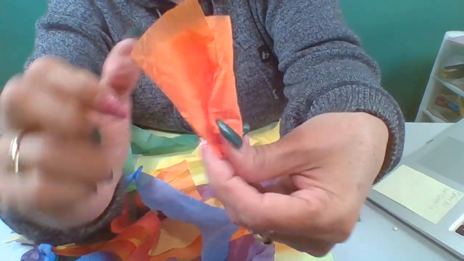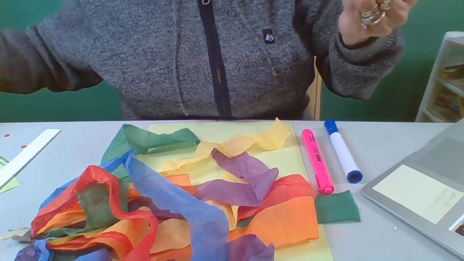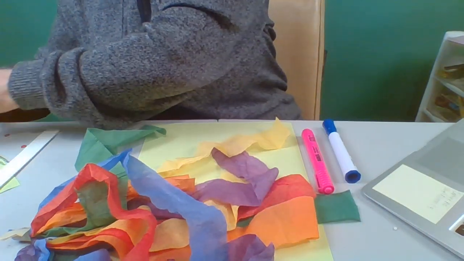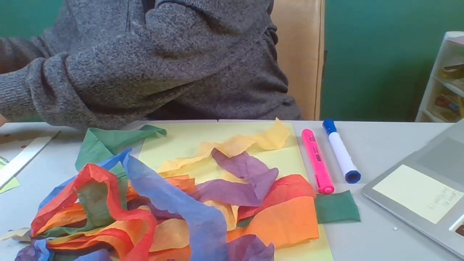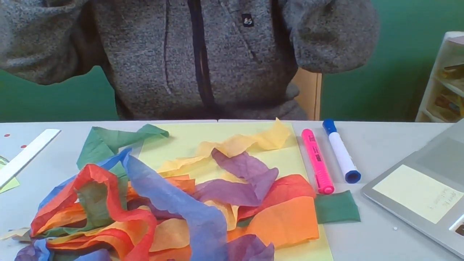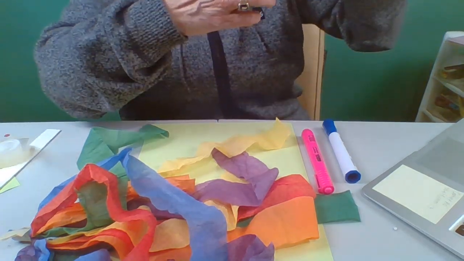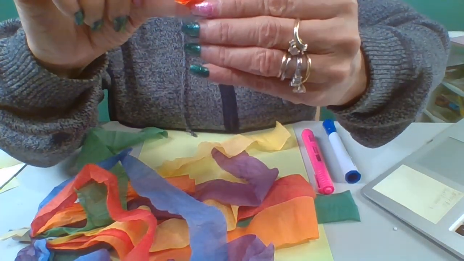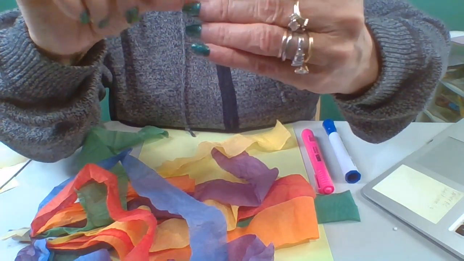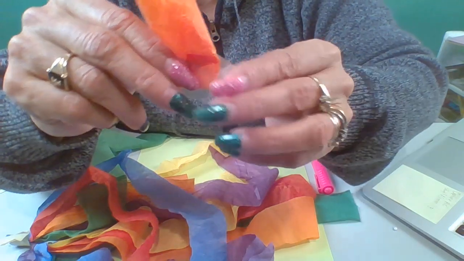You can staple this part if you want, or you can put some tape. Mine, I'm going to put some tape because that's what I have handy right now. Clear tape is okay. So how do you put the tape? Just put it like this at the bottom, see? Put your tape at the bottom like that.